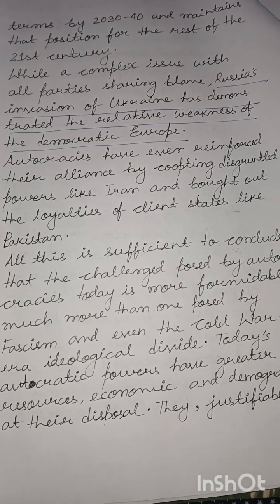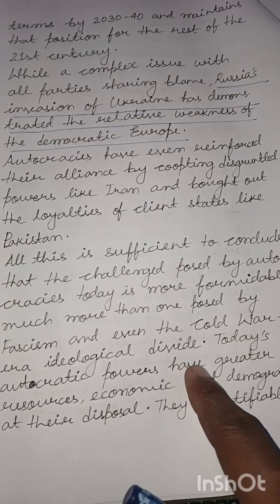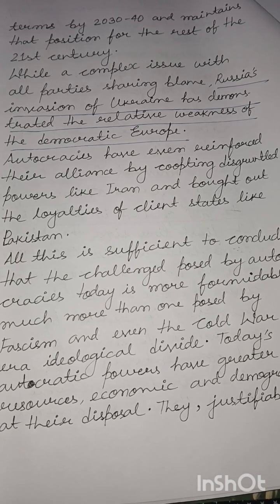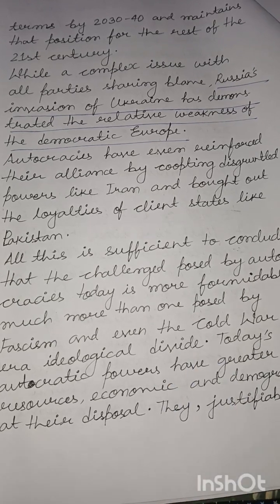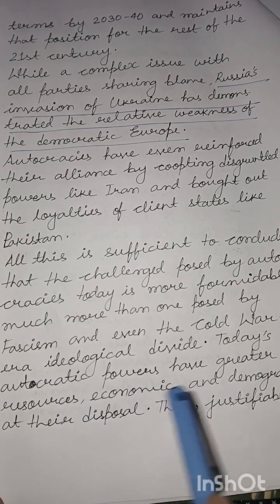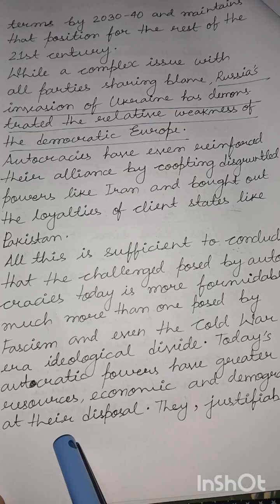All this is sufficient to conclude that the challenge posed by autocracies today is more formidable, much more than that posed by fascism and even the Cold War era ideological divide. You can understand that the Cold War was in essence an ideological divide between democracy and communism, with the parties represented by the United States of America and USSR leading them respectively. Today's autocratic powers have greater resources, economic and demographic, at their disposal.